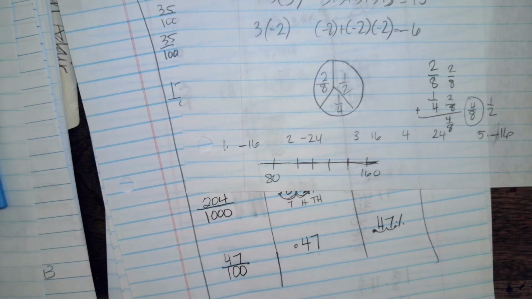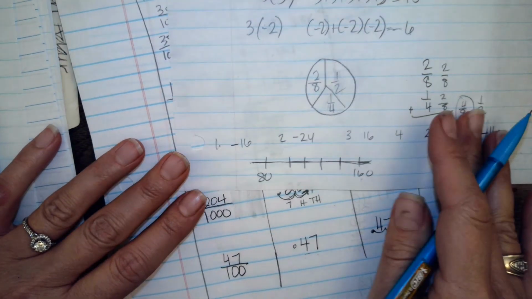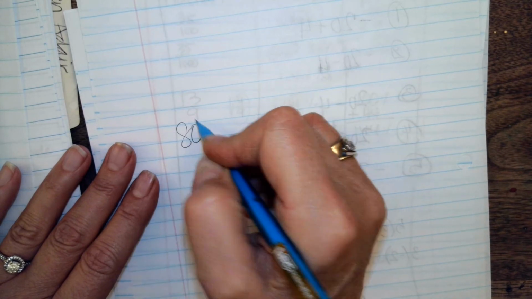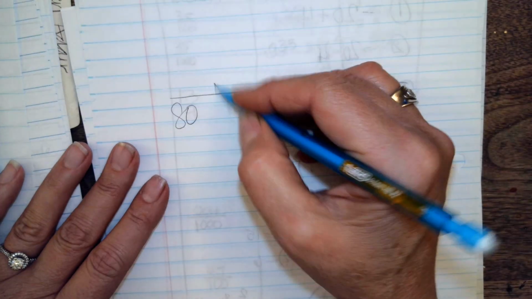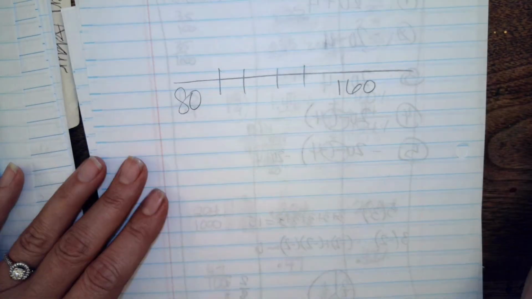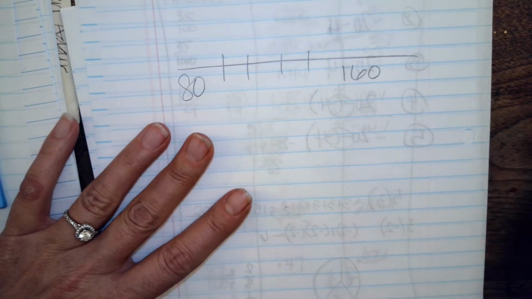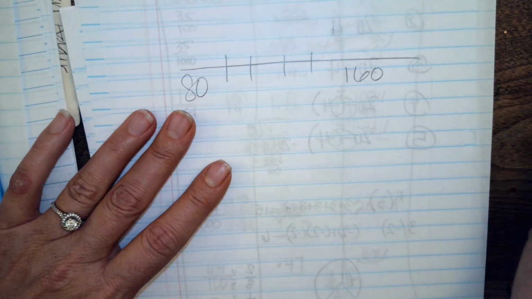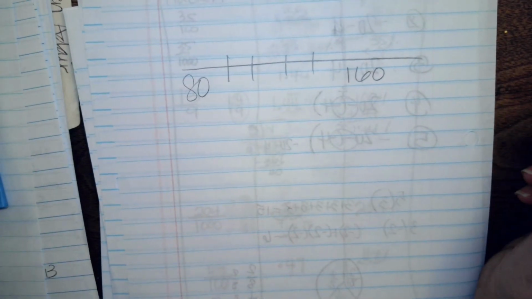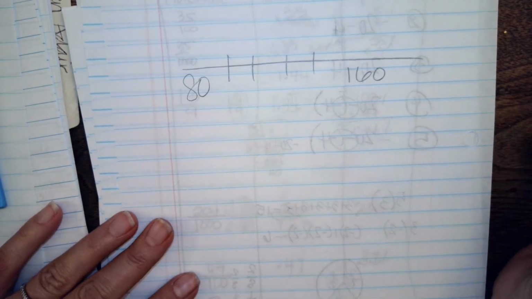So how would you go about figuring this out, Lauren? You could do 80 divided by 160, or try to figure out 80 plus what would equal 160. Yeah. So I first looked at it, and what's your guess? What do you think each of these would be? Maybe somewhere in between 10 and 20.